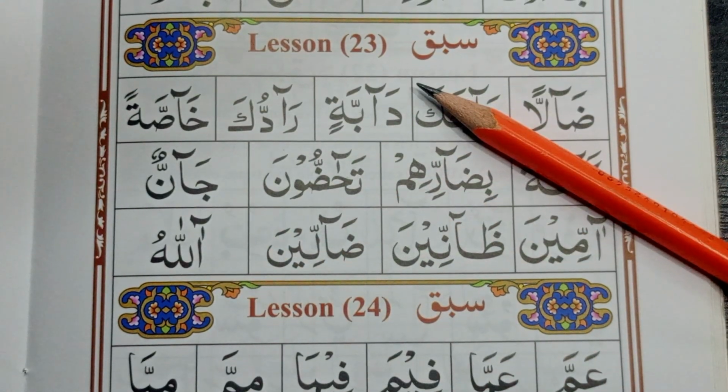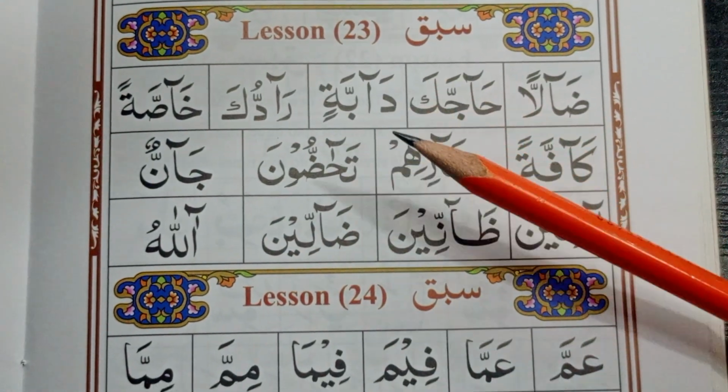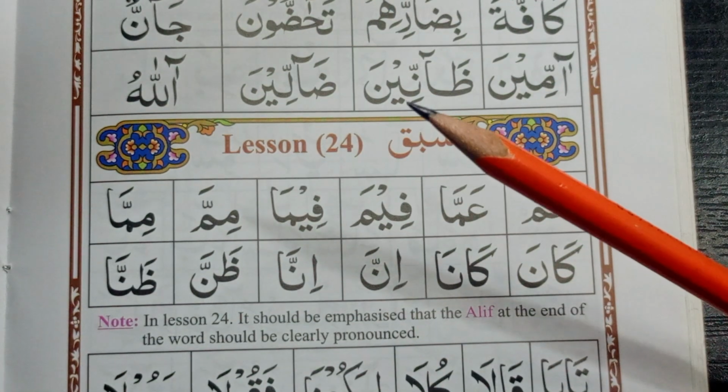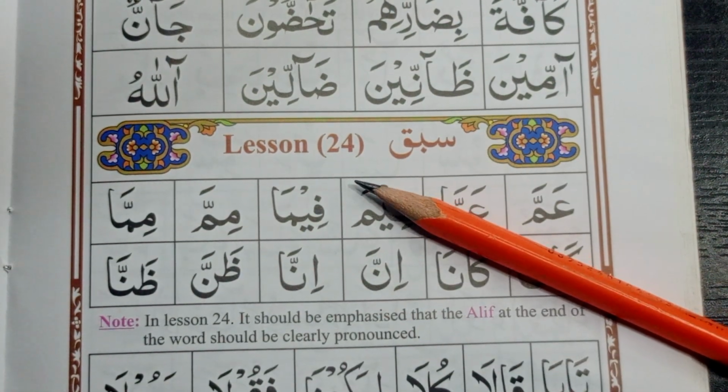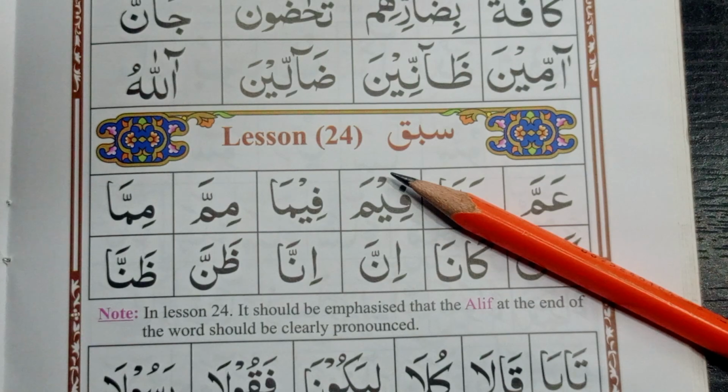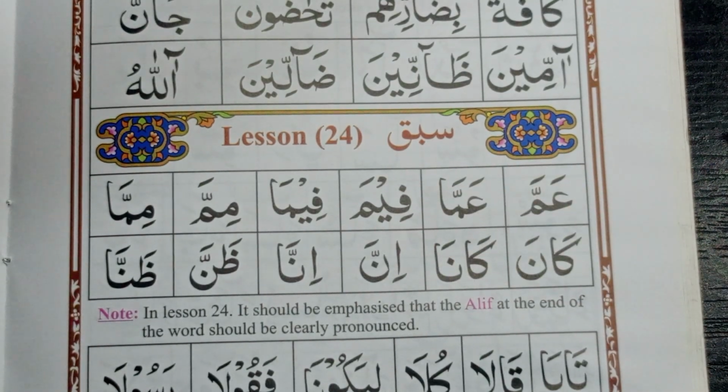You can practice it. And inshallah ta'ala, see you in the next lesson, lesson 24. Lesson 24 is not difficult. It's just like the previous one without mud. So, see you in the next lesson.